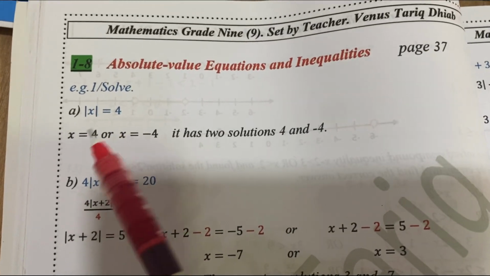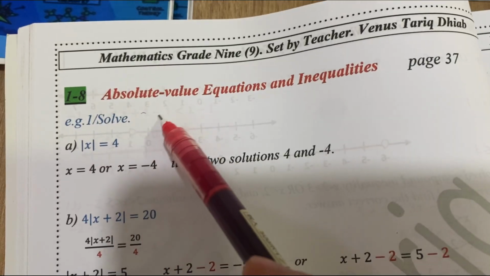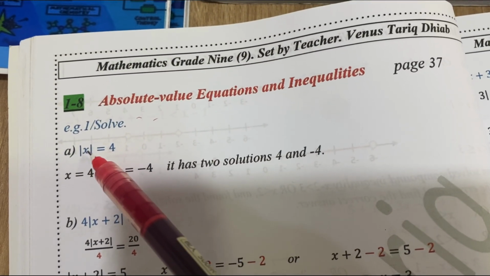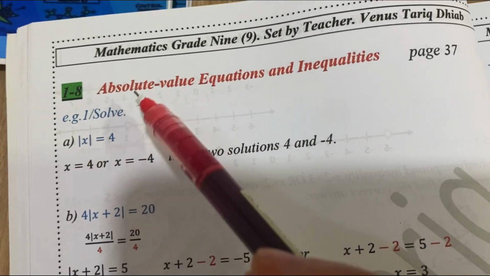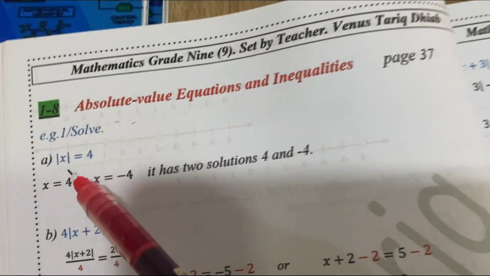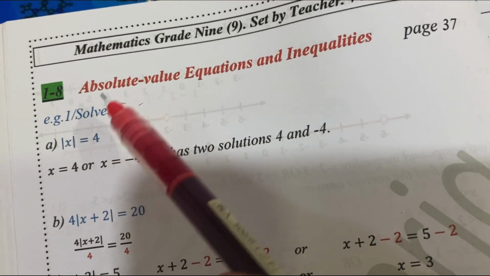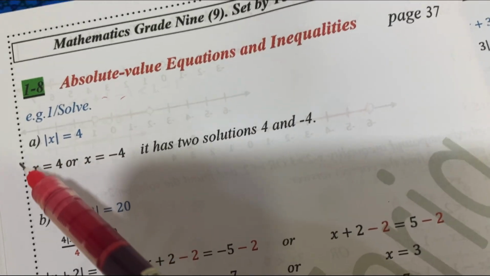In example 1 we have equations with absolute value. What does absolute value mean? It means the distance between what is inside the absolute value and 0. For an equation, sometimes we say solve it. When we say solve it, it means we must find the value of the variable inside the absolute value.